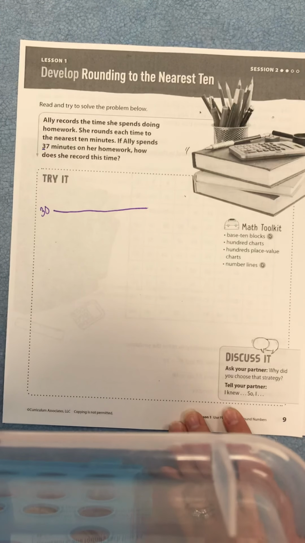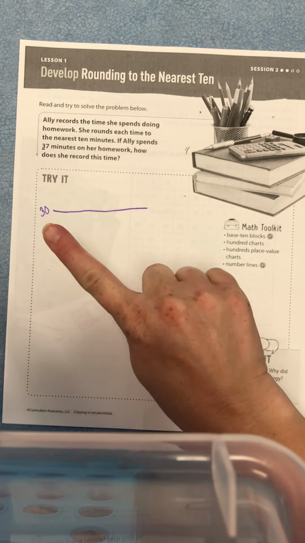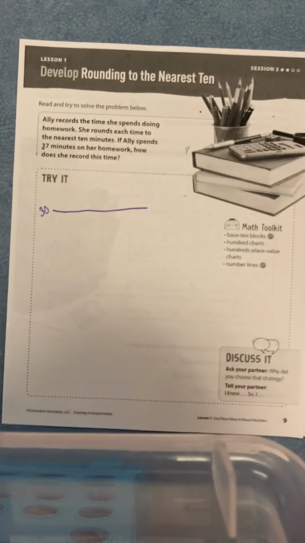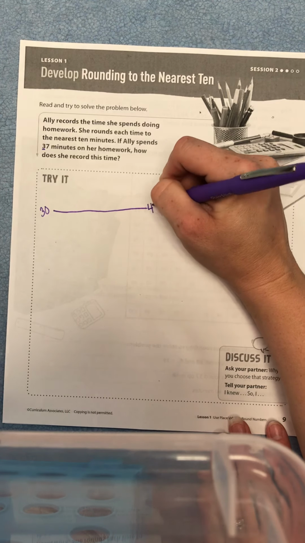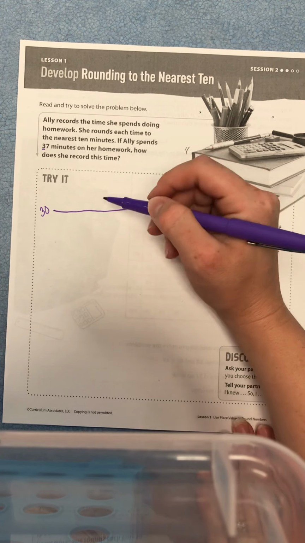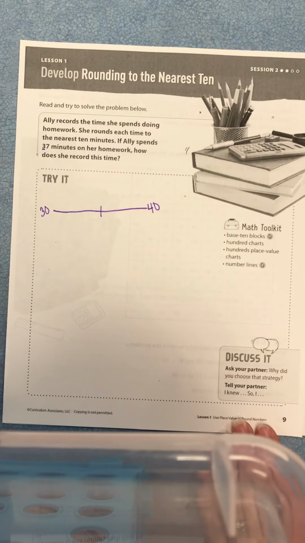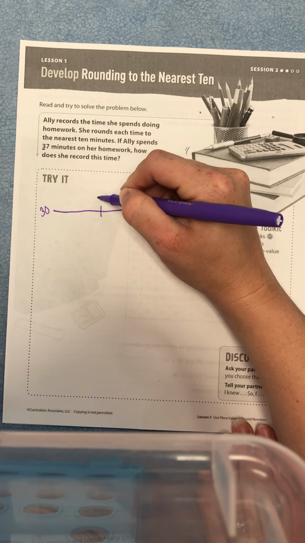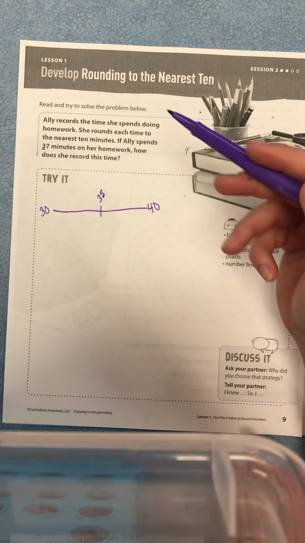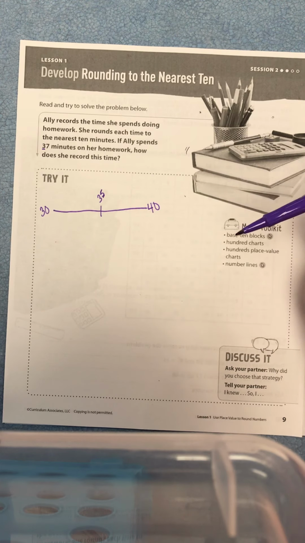What comes after 30 when we're counting by tens? If we're counting by tens, we have 10, 20, 30, 40 comes next. So that would be the next 10. So 37 is going to lie somewhere between 30 and 40. So let's do our halfway point. The halfway point is 35. Remember, halfway is 5. Okay? So 35 is our halfway point.